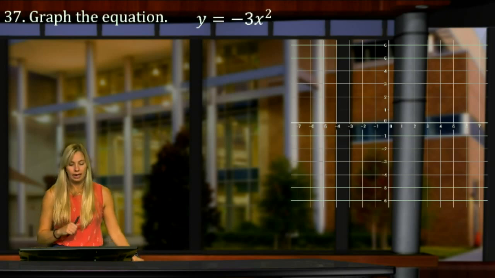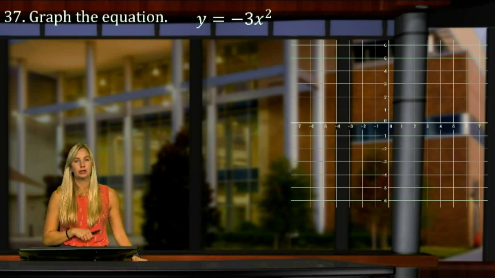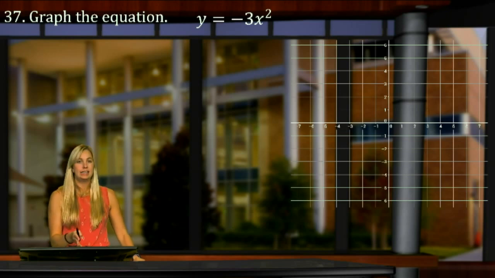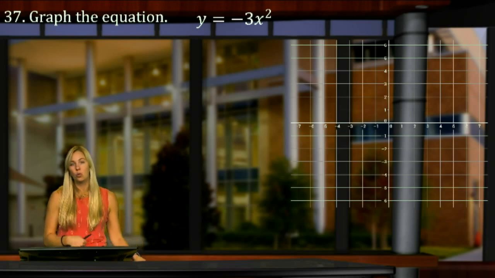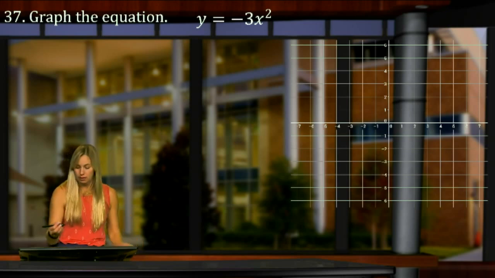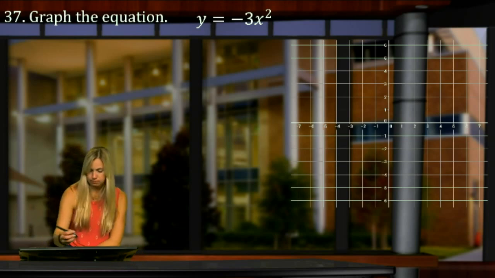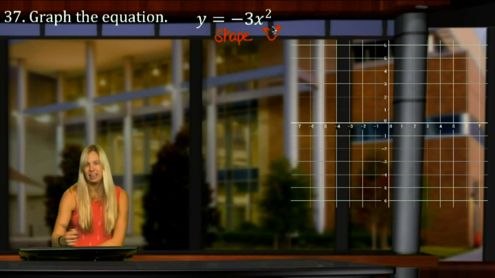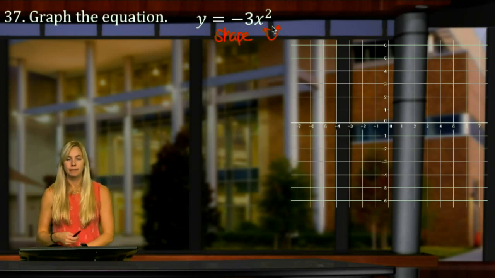y equals -3x squared. This is number 37. Just like with the previous example, we don't have any techniques yet for graphing this type of equation. However, we have seen plenty of them that we know what it's going to look like. These x squared equations are going to have a shape like a U. It's called a parabola.